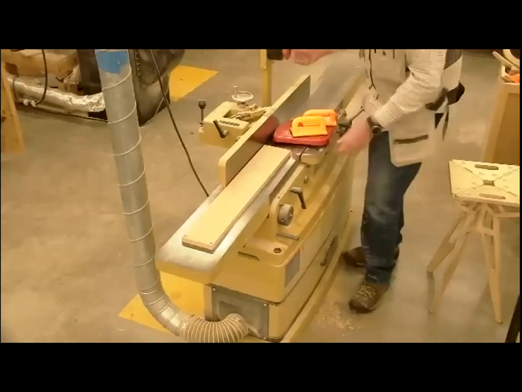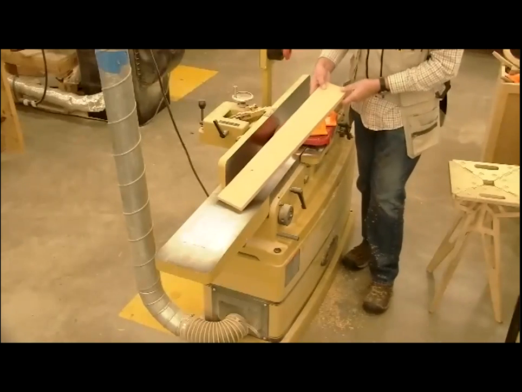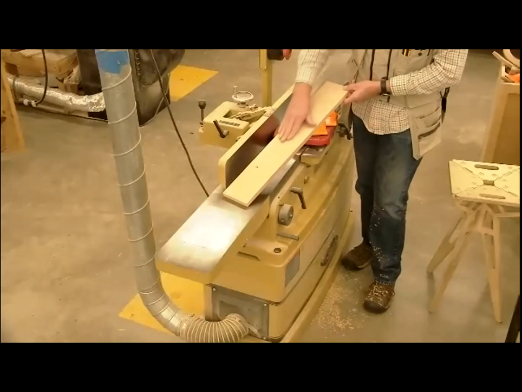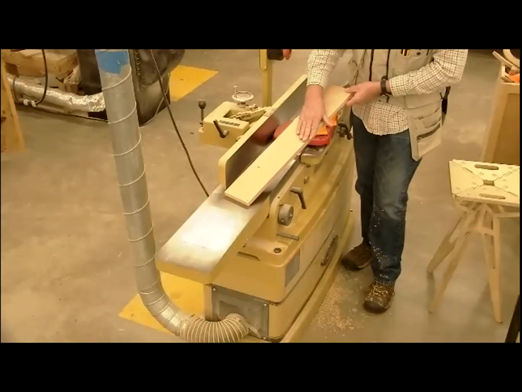So it may have got it all, but you can hear there's a little bit of pencil marks left right here. So it didn't quite touch the whole surface, so we have to run it one more time, okay?